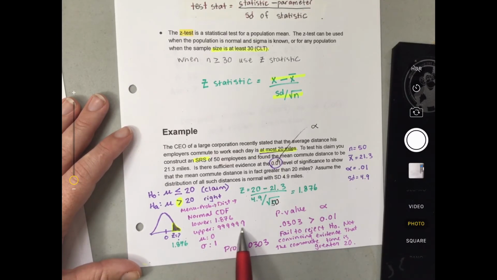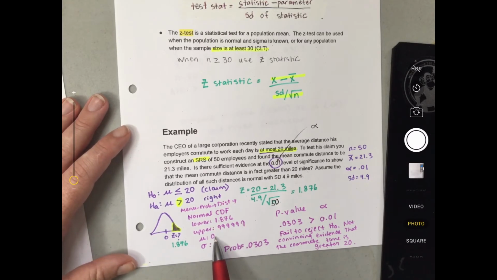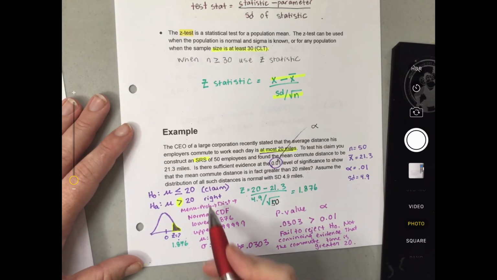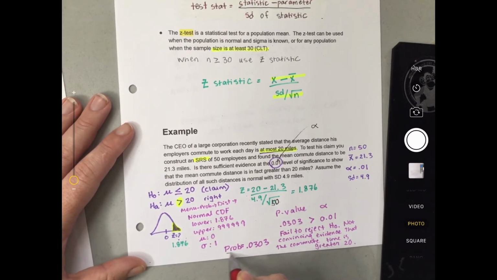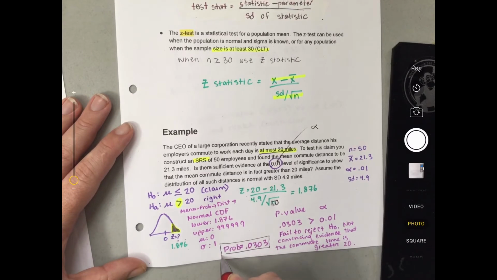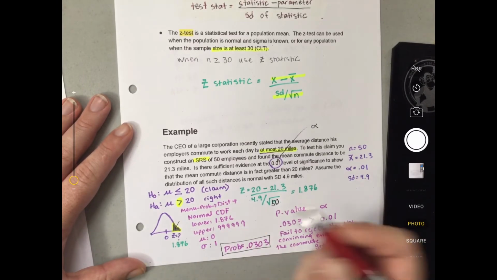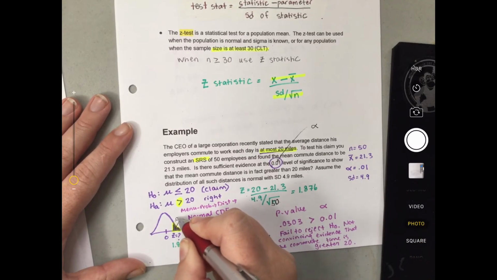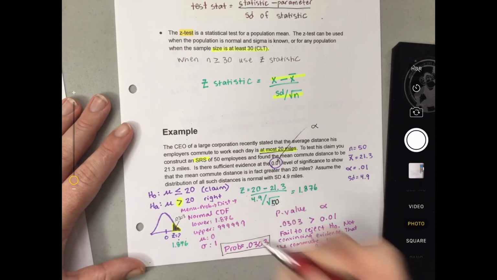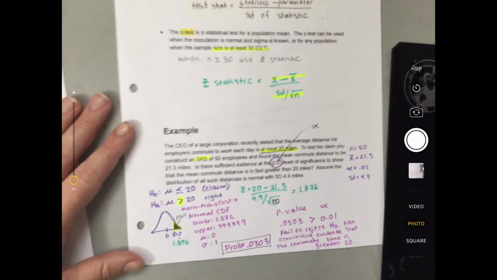I like to write in 6 nines. Mu is 0, sigma is 1. Once you type all of this in your calculator, you will get that the probability is 0.0303. That's this area right here. So this is 0.0303. Well, you're almost done now.